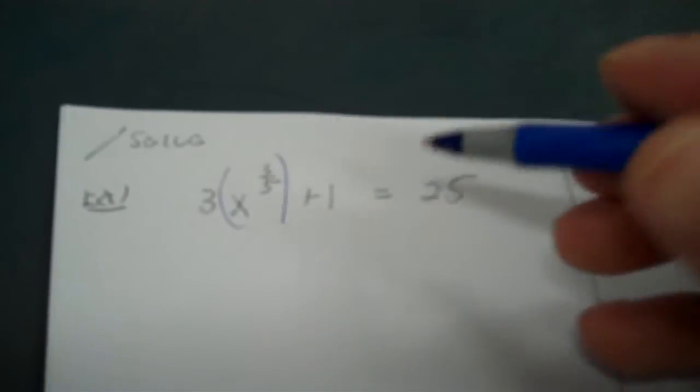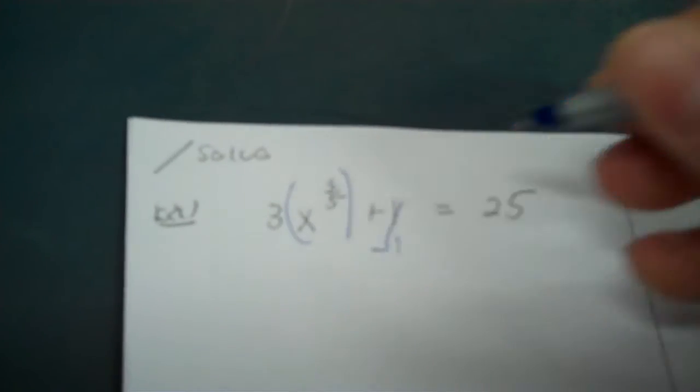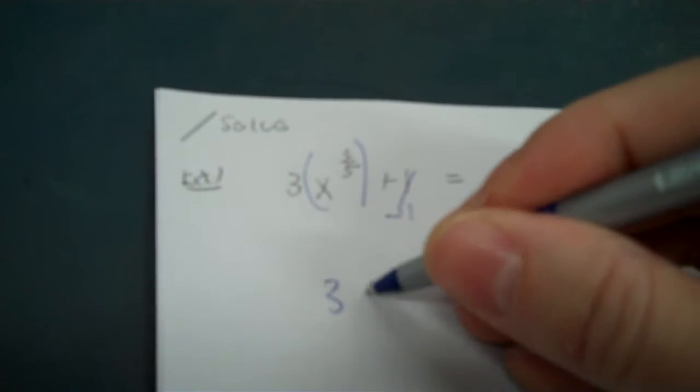Okay, what's going on? You'll need your radical sheet out for this activity right here. Solve the equation for x, that's what you're trying to figure out. You have a fraction power, so I'll just parenthesize that. The operation's outside, you have to undo, so you've got a plus 1, you're going to minus 1. That gives you 24, so you've got 3.